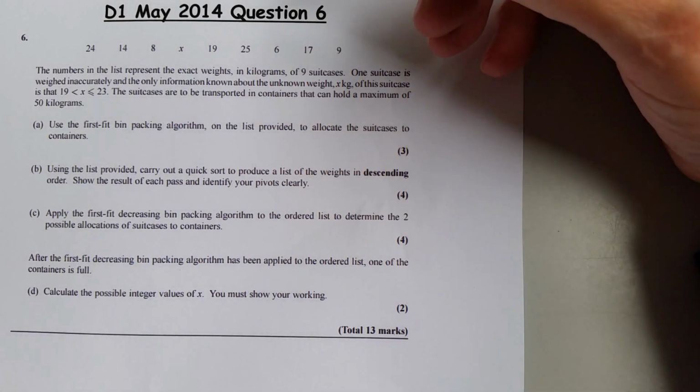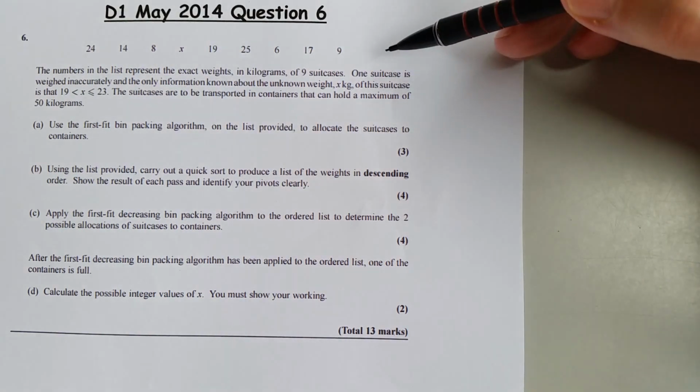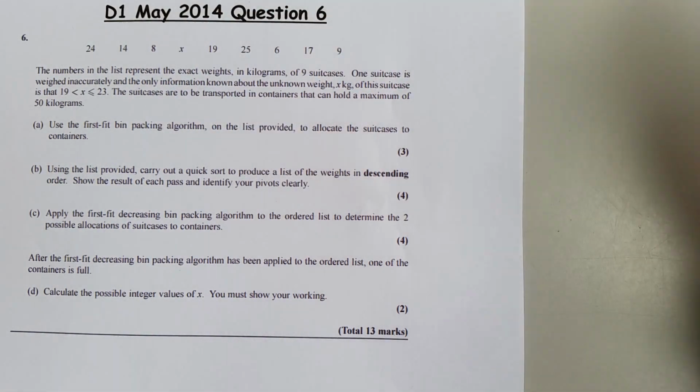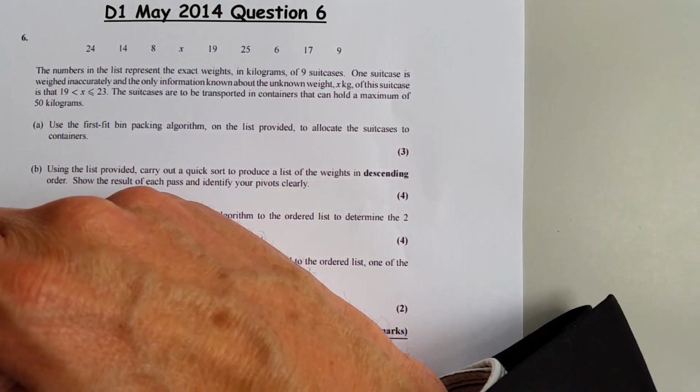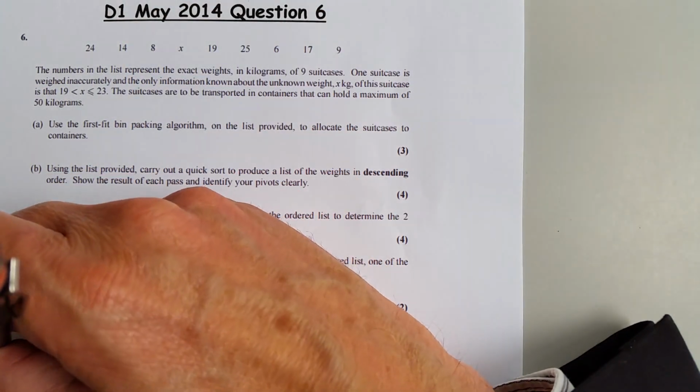Okay, question 6b asks us to put this list into descending order using a quicksort. So I've got the numbers here, so that's what we'll do. So part B, I'll write the numbers down here so you can see them.